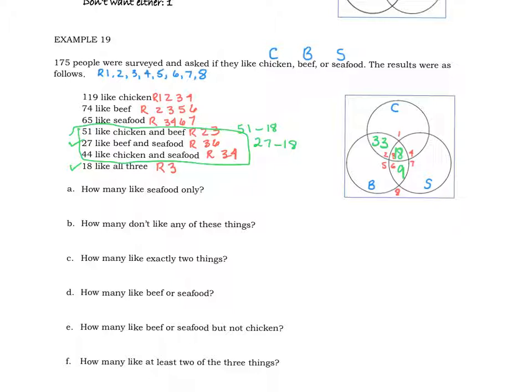And then the chicken and seafood, so that cardinality is 44. So 44 minus that region 3's cardinality, which is 18, leaves us with 26 for region 4. Okay, so now if you'll look at the chicken, beef, and seafood sets, you'll notice we have everything except for one region, so we are ready to look at those next.